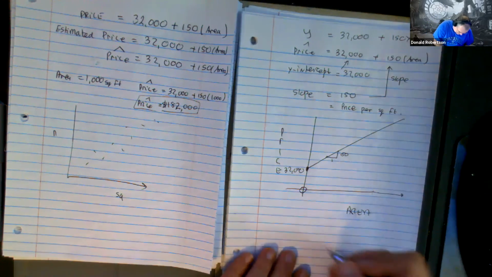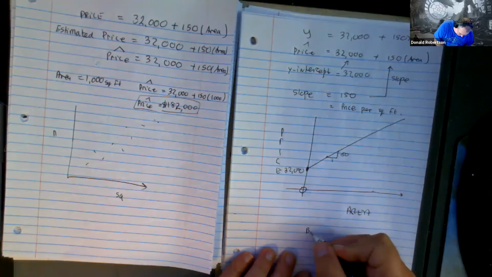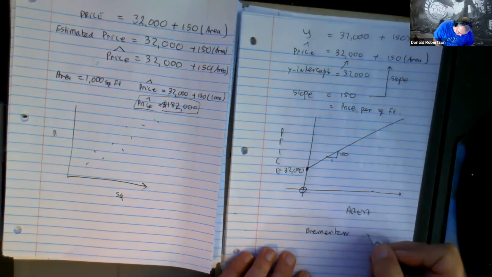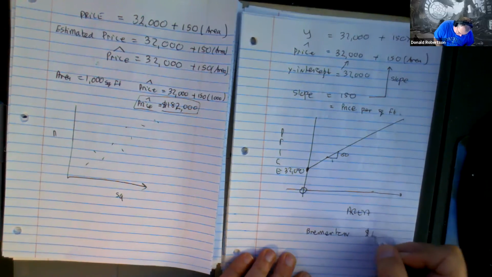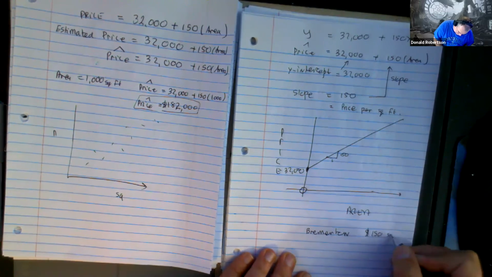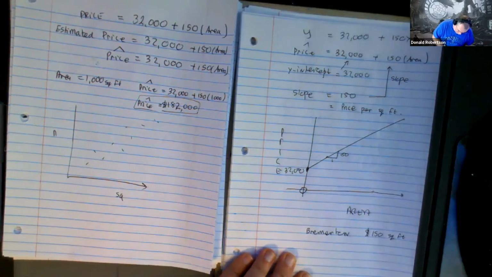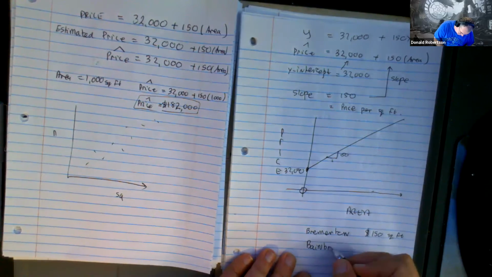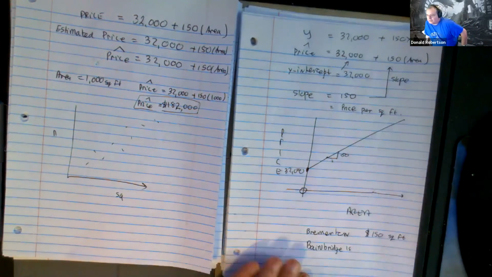So in Bremerton, that might end up being $150 per square foot. Of course, if you try to buy the same type of house, what do you think it might cost you in Bainbridge Island?